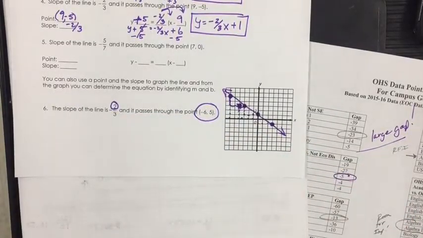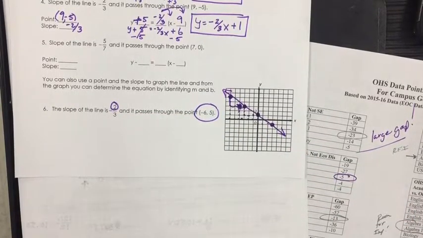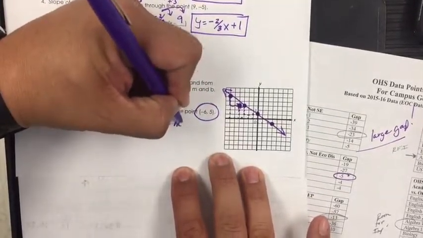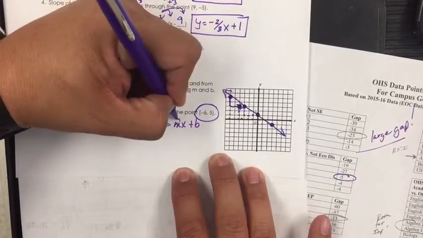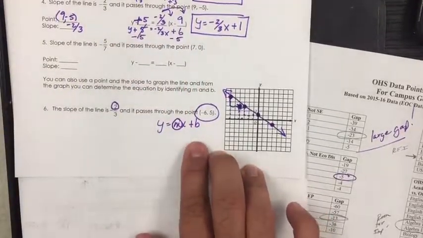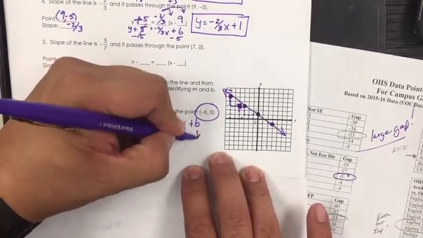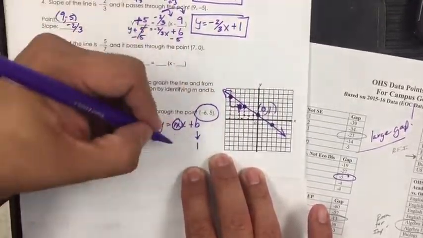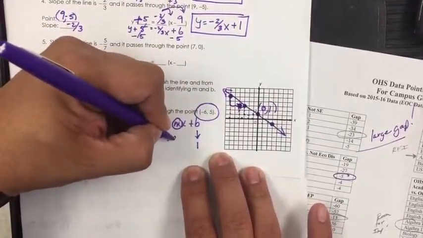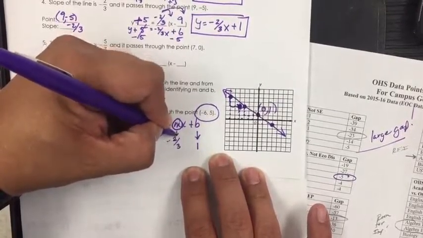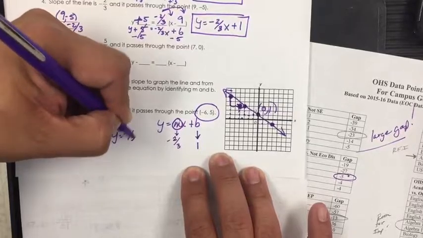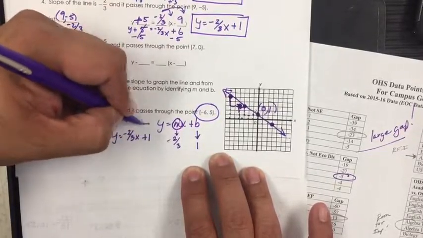That line does point down. I have a negative slope. Okay, so what is my equation? Well, we're going to put it in slope-intercept form. We were already given the m. What's the b now? 1. It's right here at 0, 1. So this is 1. The slope is negative 2/3. And let's put that together. y equals negative 2/3 x plus 1.